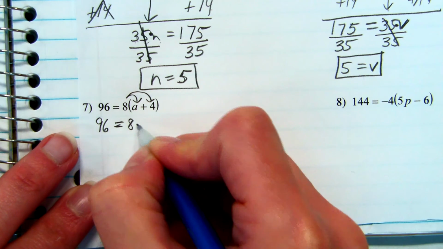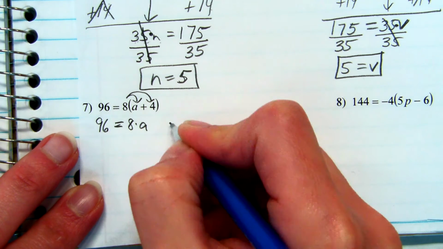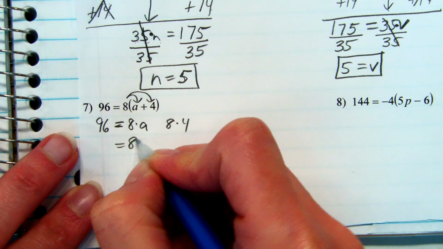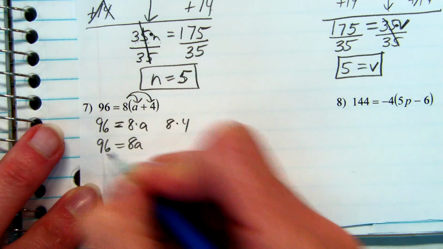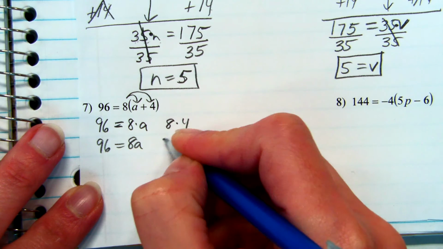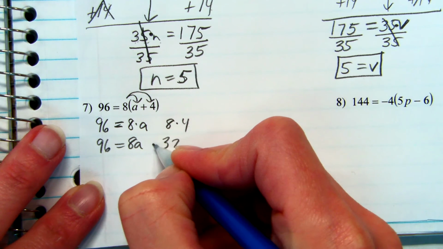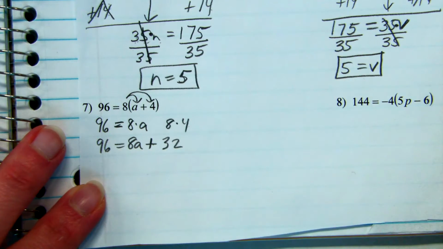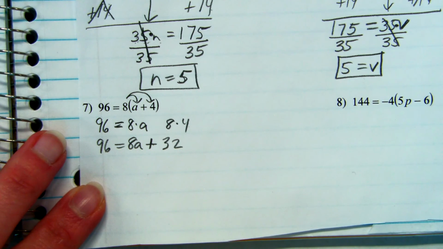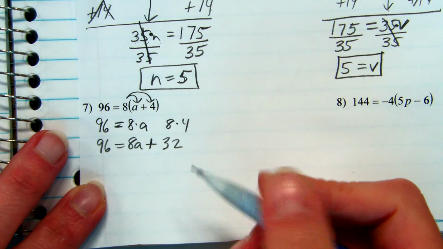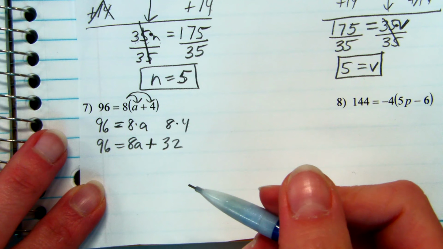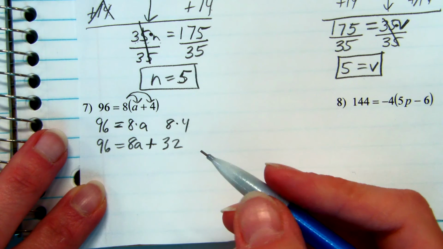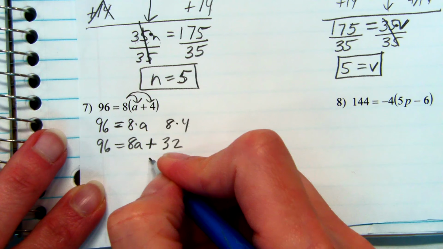So we're going to have 8 times a and 8 times 4. So 8 times a is just 8a. That's not very exciting. And then 8 times 4 is 32. And what do I put between them? Plus. Everything is positive, so we can just use a plus to separate those. Okay, raise your hand if you want to tell me what the second step will be. What do we do next? Brian. Subtract 32. Very good.